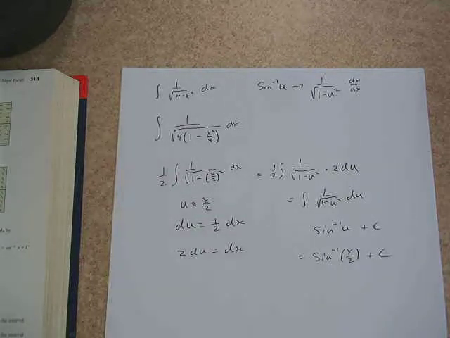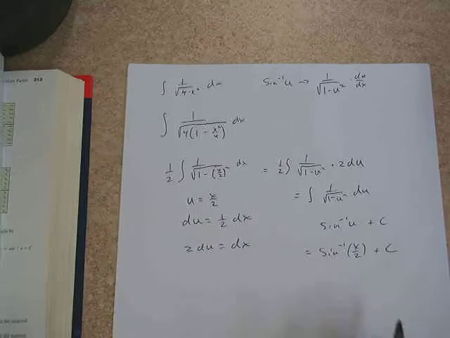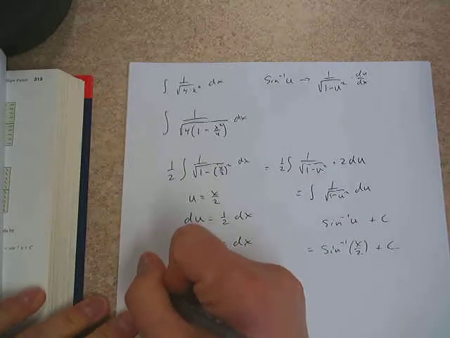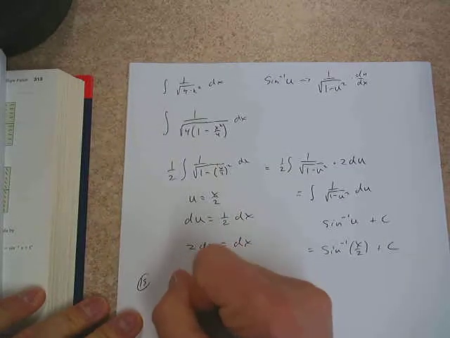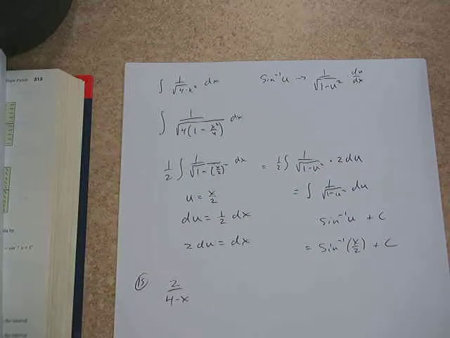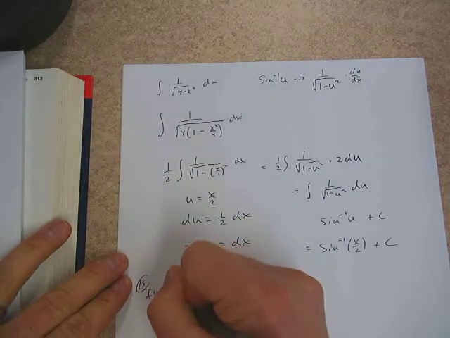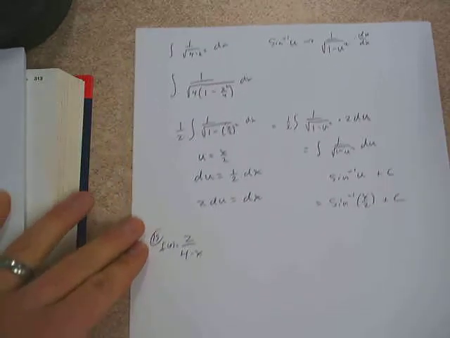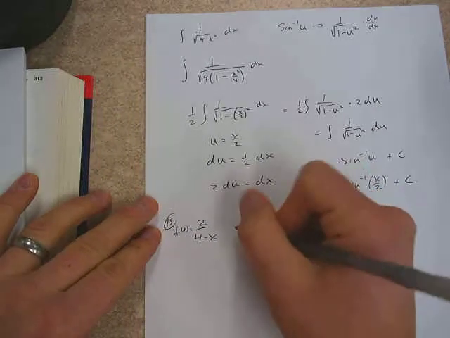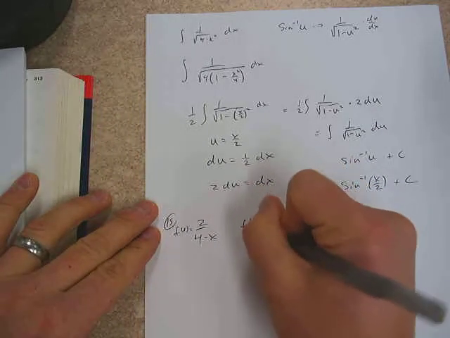Number 15 says, for what values is the graph of the function concave down? So we have 2 minus 4 over x, or 2 over 4 minus x, I should say. And again, it says, for what values of x is this concave down? So again, if this is our function, what do we need to deal with if we're dealing with concavity? Second derivative. So let's figure out what the first derivative is here.